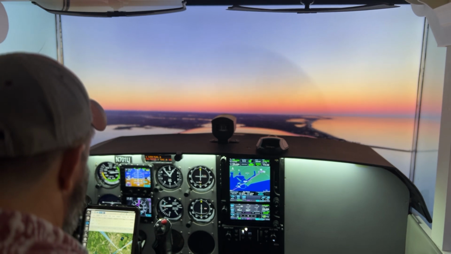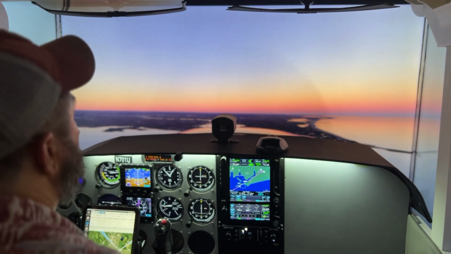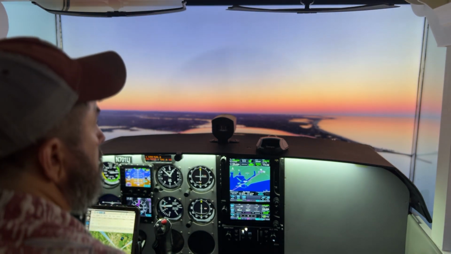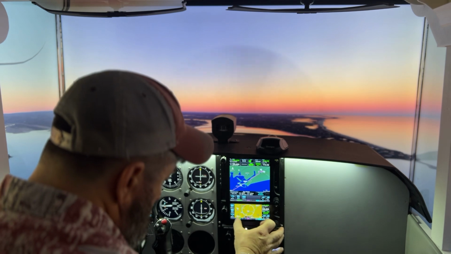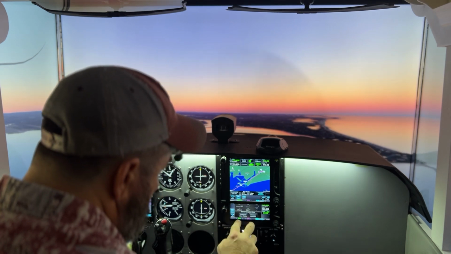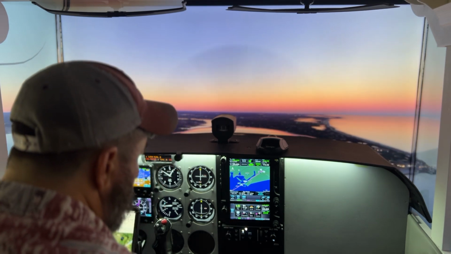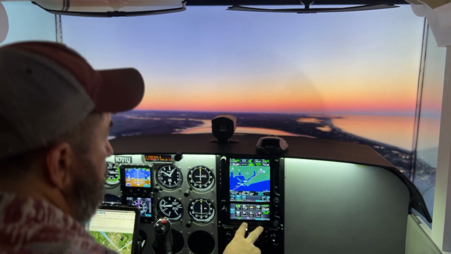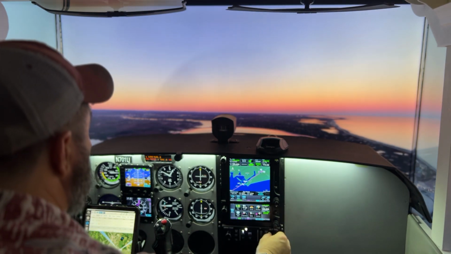All right, so now I'm about 5 miles out or so. Runway's right up ahead. So far, so good. And I really haven't played around with too much on the 650 as far as using it as anything other than a radio.